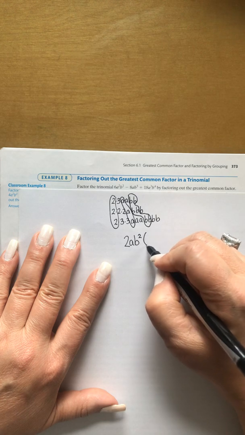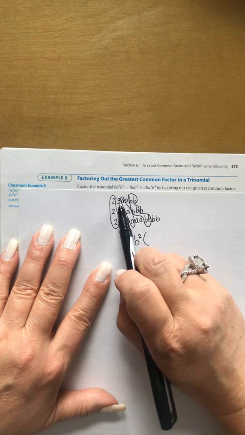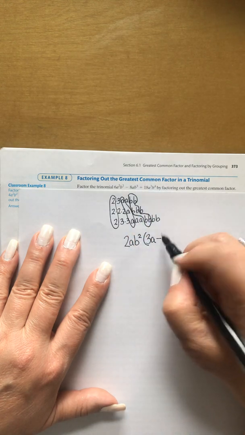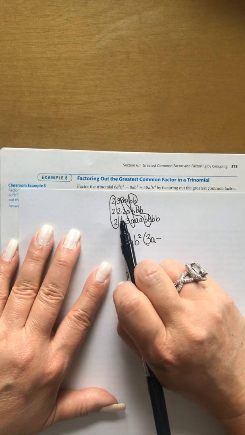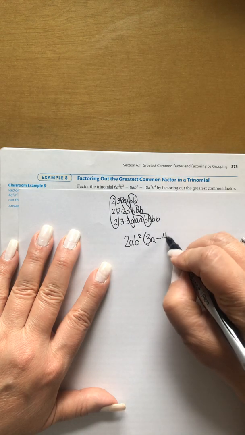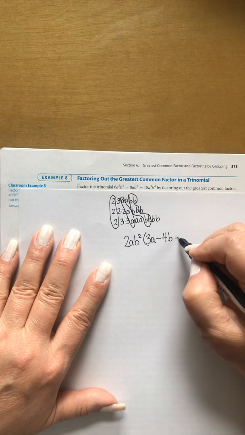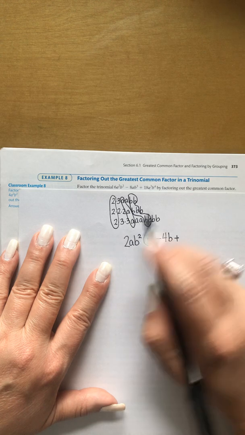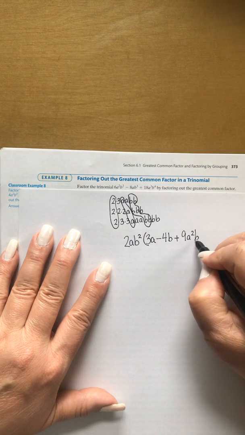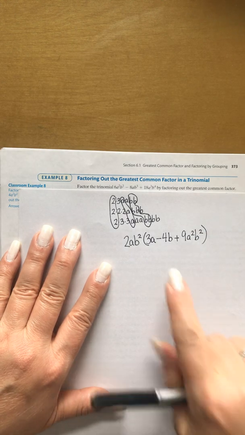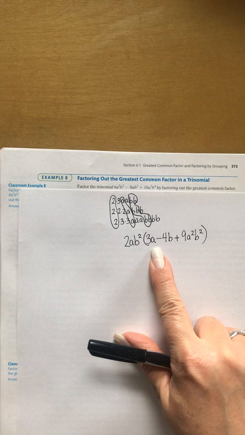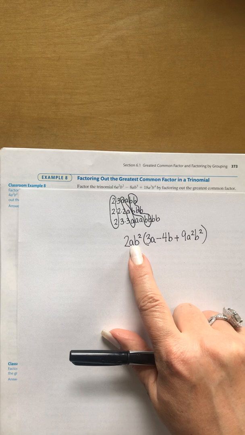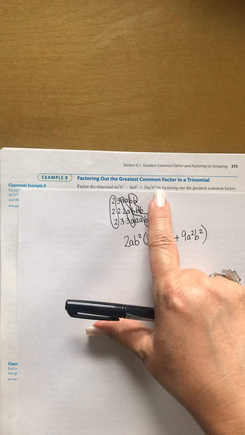2AB squared. What's not common in the first term is 3A. Then bring down that sign, minus. What's not common in the second term is 4B. And then bring down the plus sign. And what's not common in the third term is 9A squared B squared. Now in the parentheses here, there should be nothing common. There is nothing. And if you wanted to, you could distribute this GCF by multiplying, and you should get the original problem.